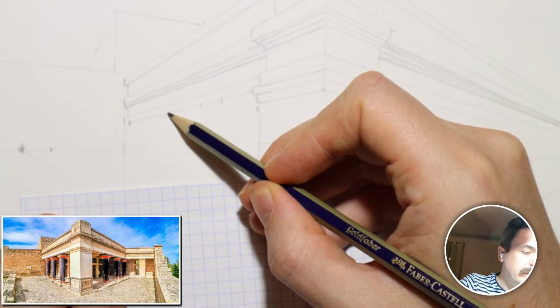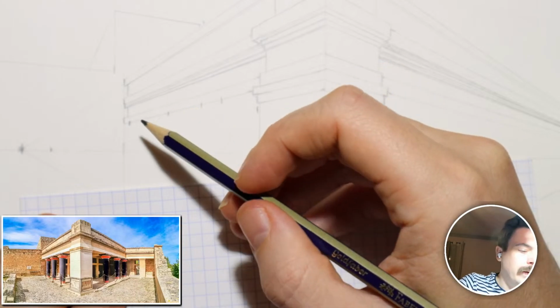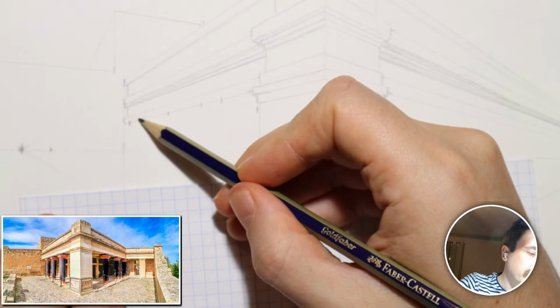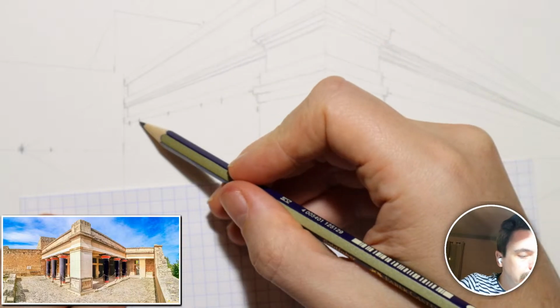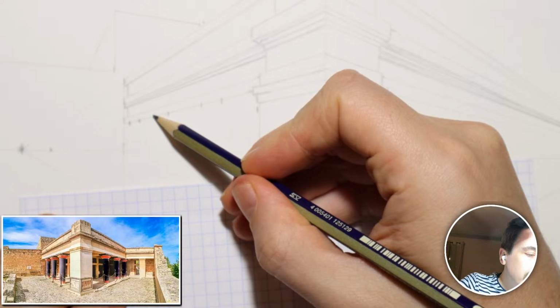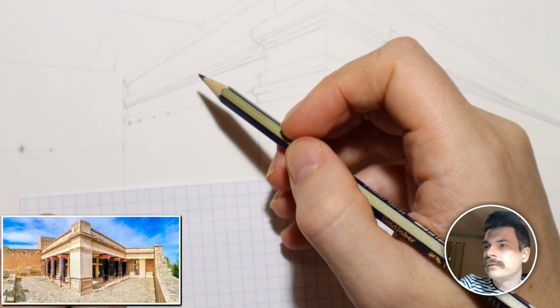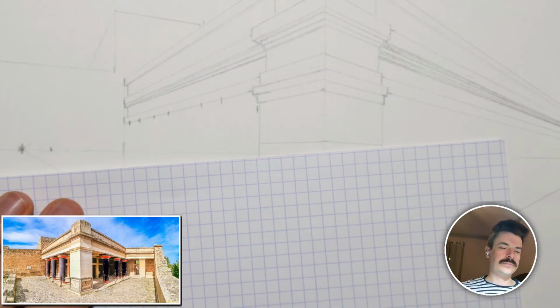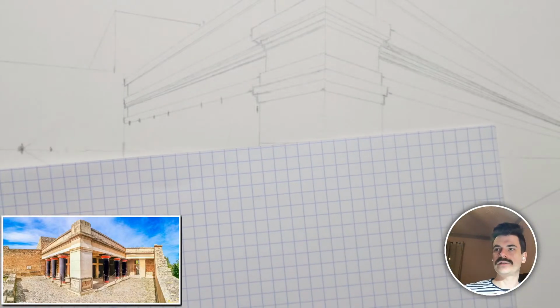That one's the one that sticks out. Okay, now let's do the farthest edge for that one. That one sticks out. And do that one for that one. And then that one disappears.